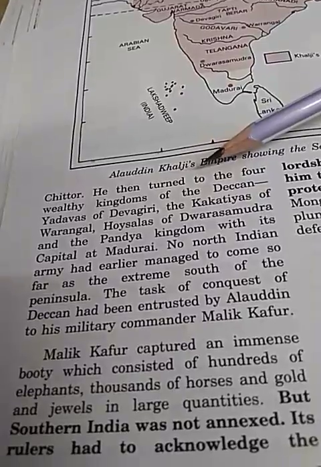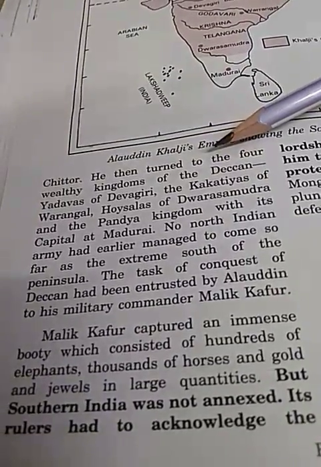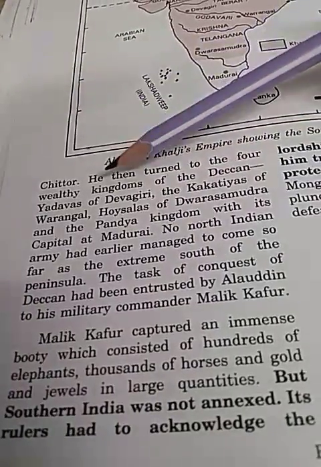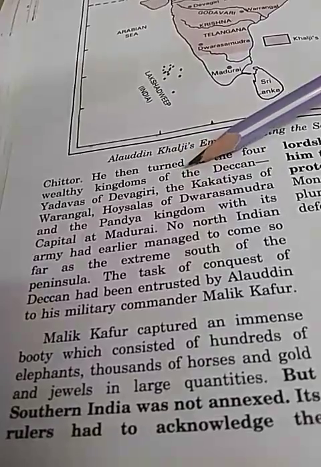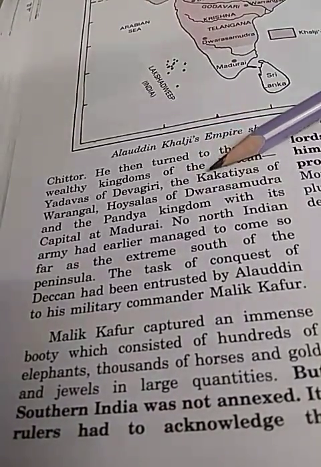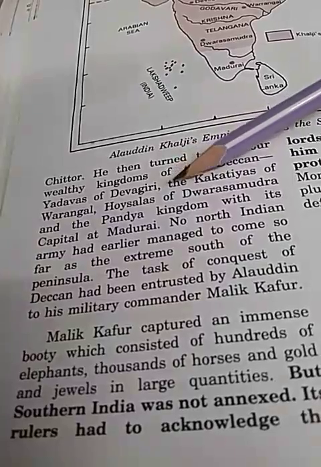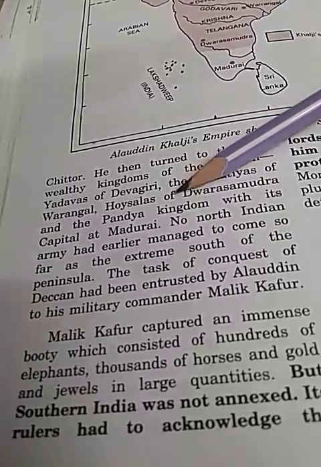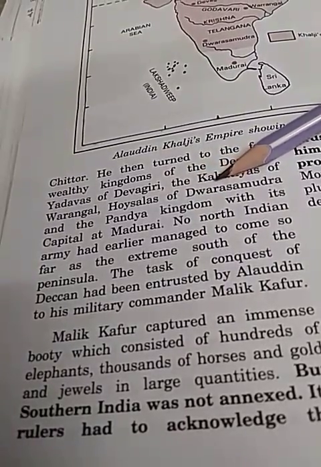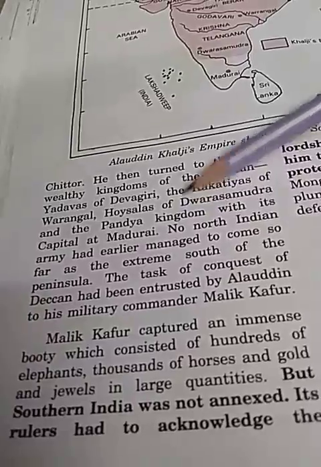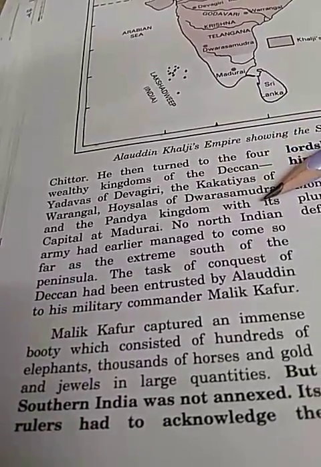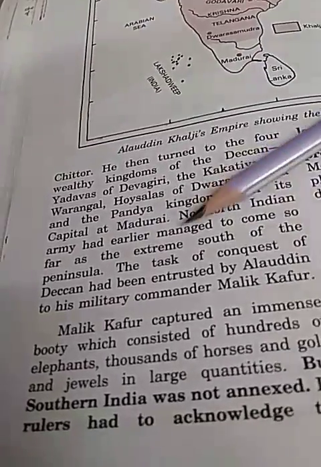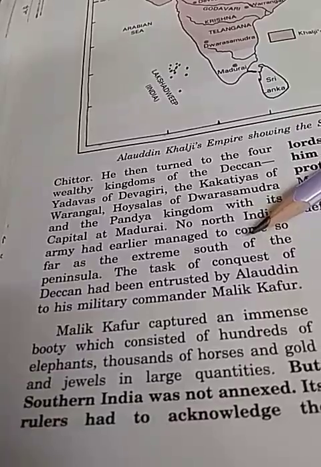He then turned to the four wealthy kingdoms of the Deccan. Those four wealthy kingdoms of the Deccan were the Yadavas of Devagiri, the Kakatiyas of Warangal, the Hoysalas of Dwarasamudra, and the Pandya kingdom with its capital at Madurai.